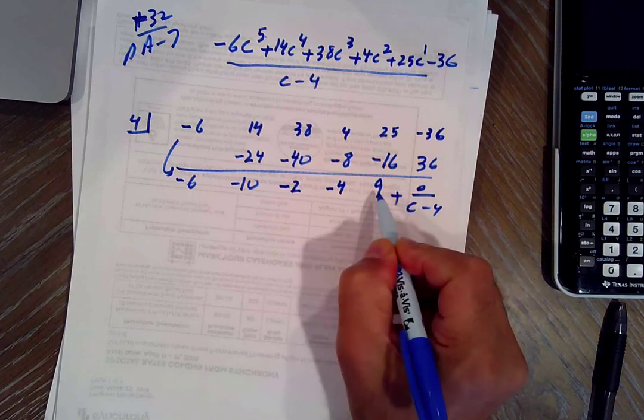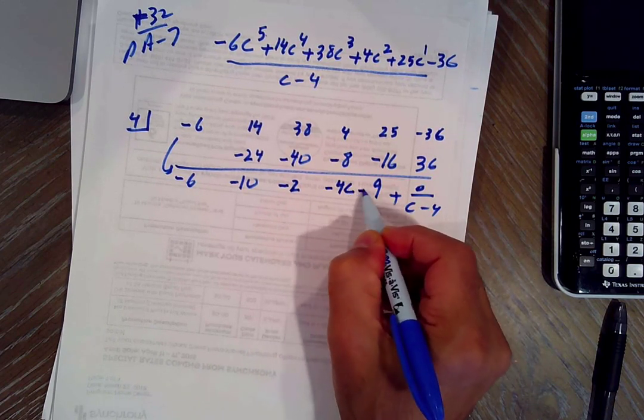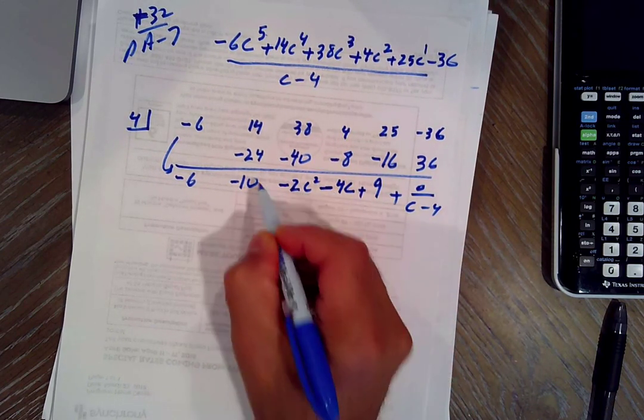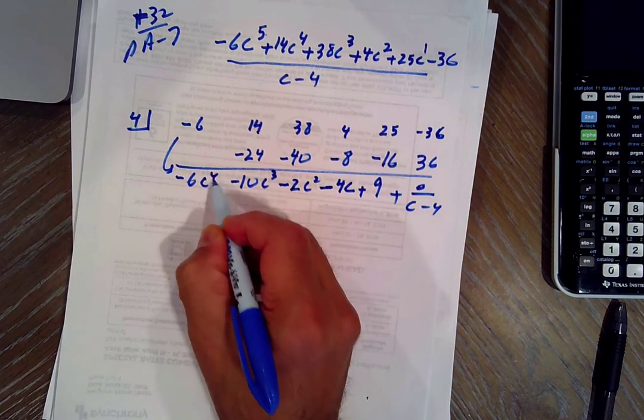So 0 is the remainder, constant, now it's c, c squared, c cubed, c to the 4.